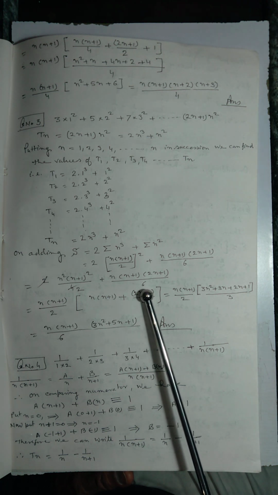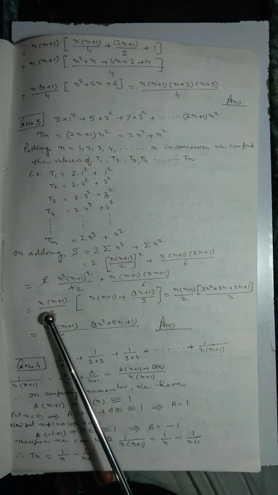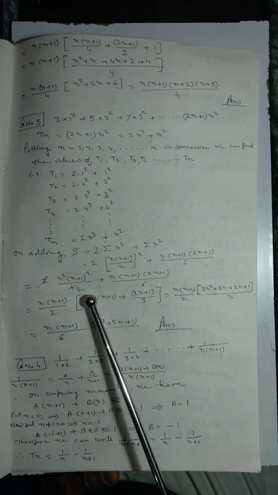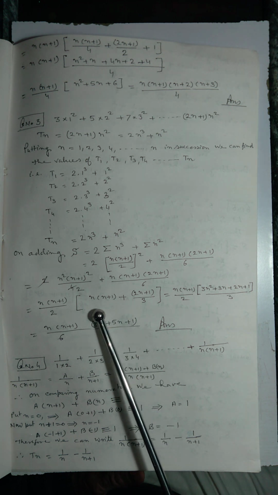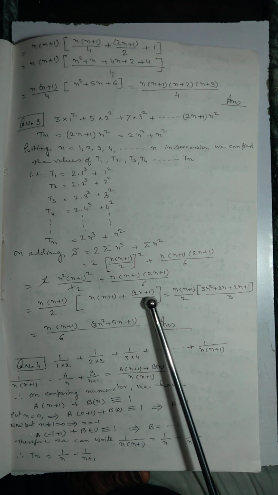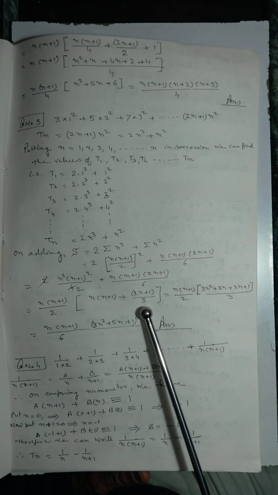Now you can take out the common factor, that is n into n plus 1 by 2. I have taken it common from each term. So we are left with n into n plus 1 plus twice n plus 1 by 3.